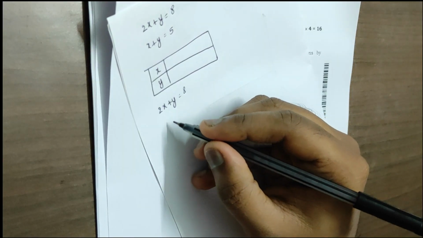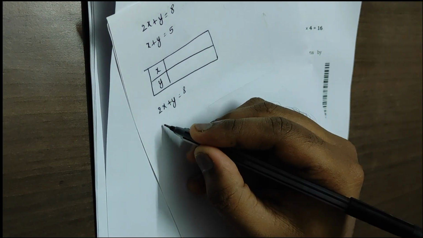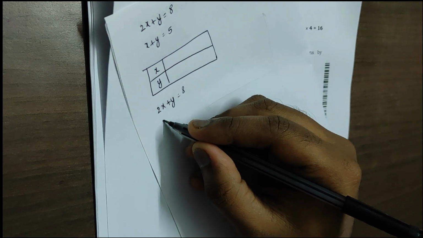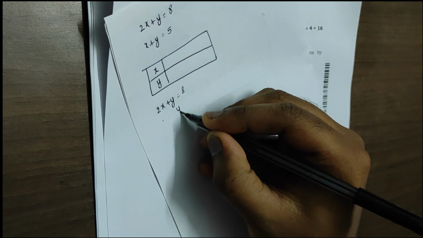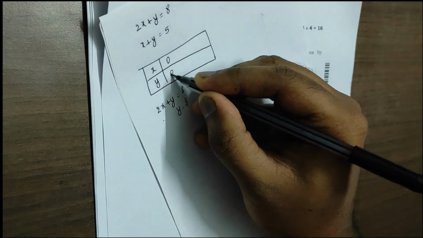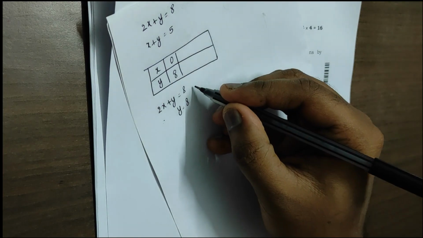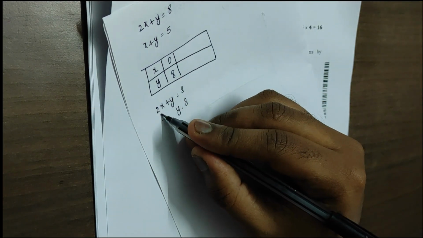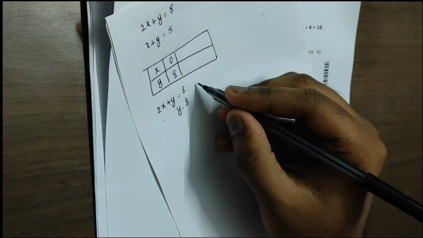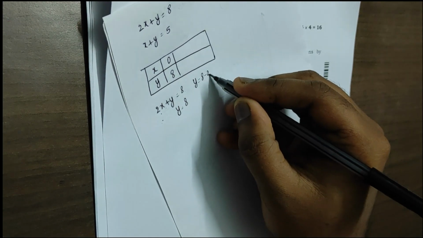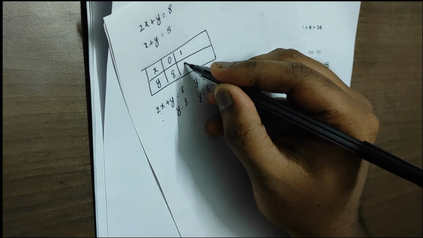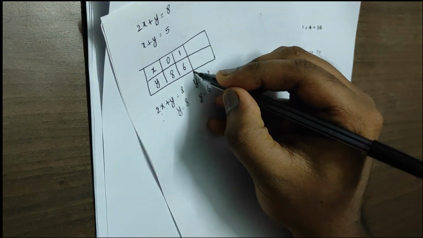Now when x is equal to 0, the value of y becomes 2 into 0, 0, y is equal to 8. So x is 0, y is 8. Now x is equal to 1. When x is 1, 2 into 1 plus y is equal to 8, so y is equal to 8 minus 2, y is equal to 6. So when x is equal to 1, y is 6.